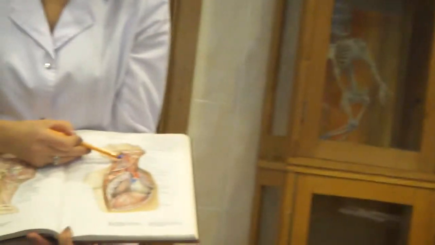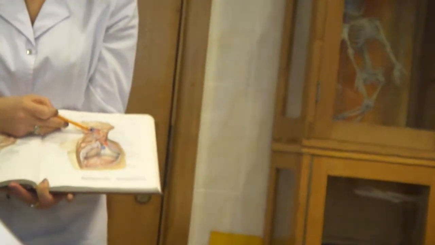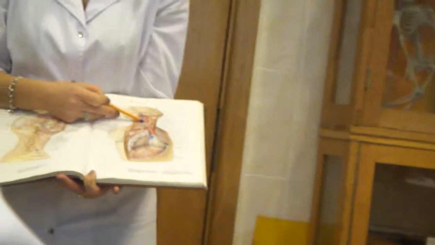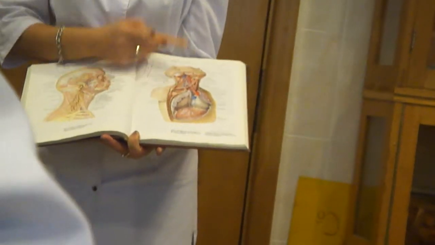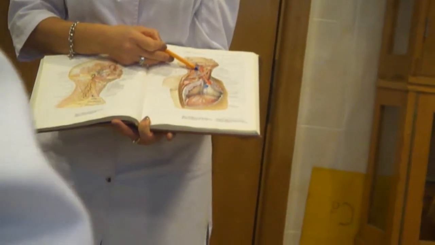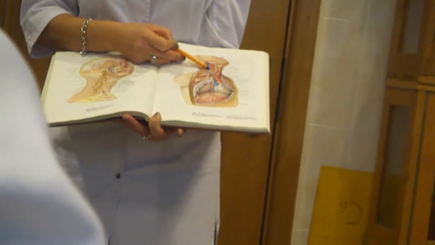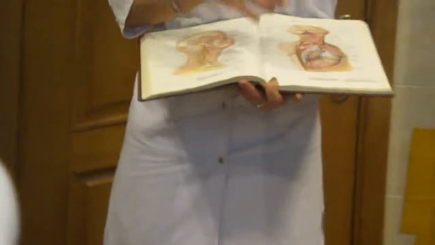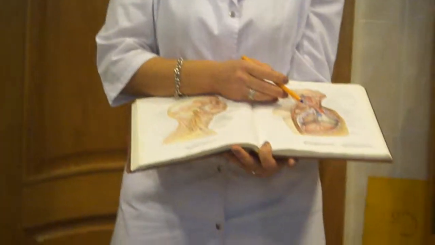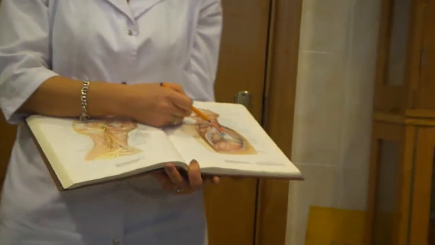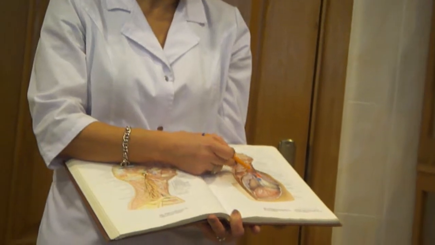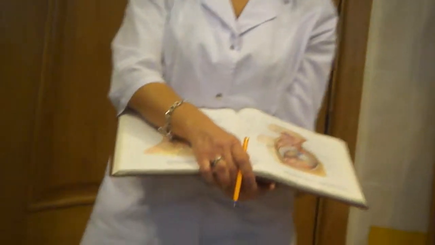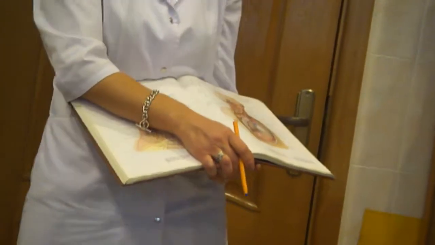With topography, this nerve arises from the anterior branches of the lower third and fourth spinal nerves, and passes on musculus scalenus anterior. This space is called the antescalene space, spatium antescalenum. In front of the scalene muscle we have spatium antescalenum, and vena subclavia passes together with this nerve in this space.